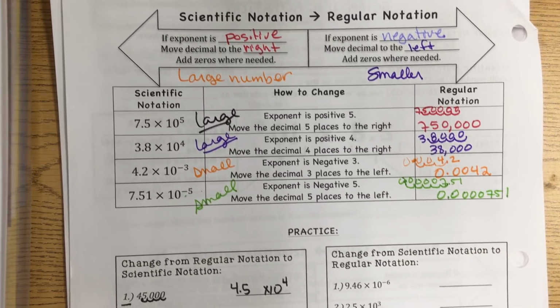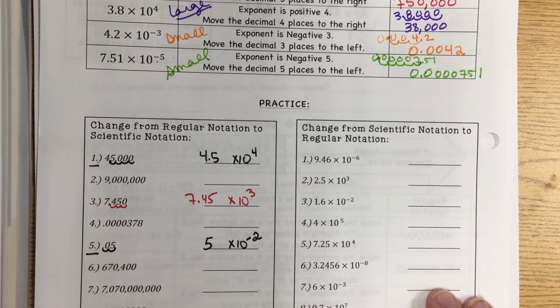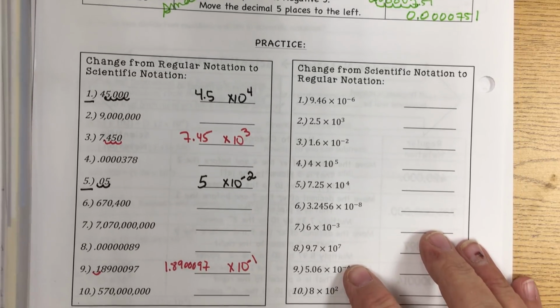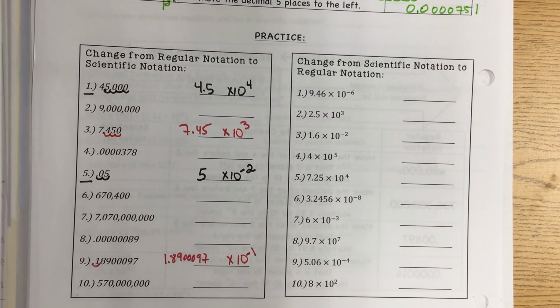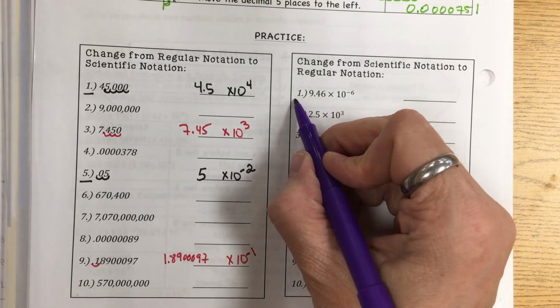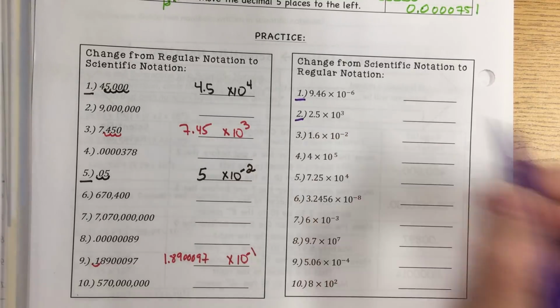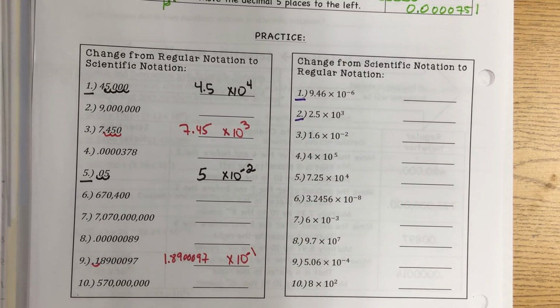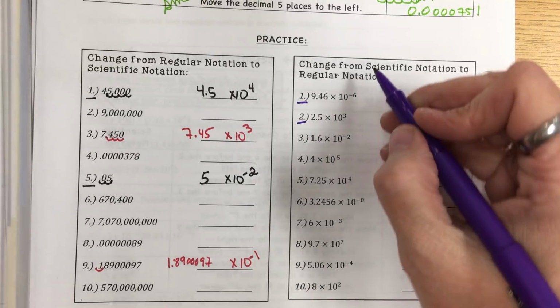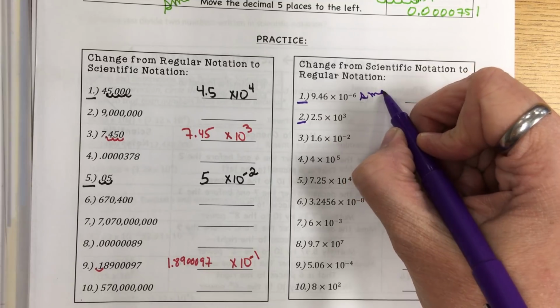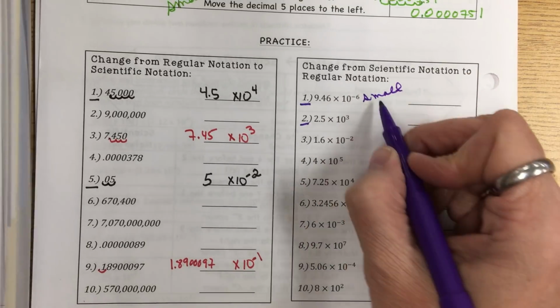Okay, excellent. I look down here. Let's do some practice of that. So I'm going to have you do, again, let's do number 1. Just do number 1 and number 2. Okay, you should have noticed that this is a small number.